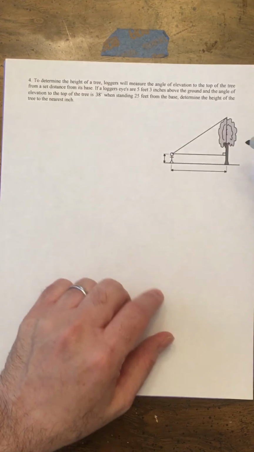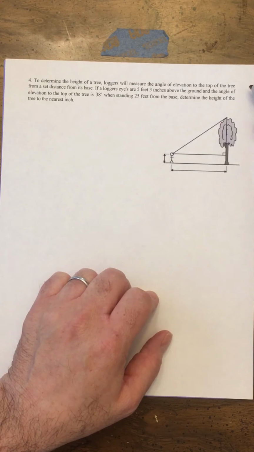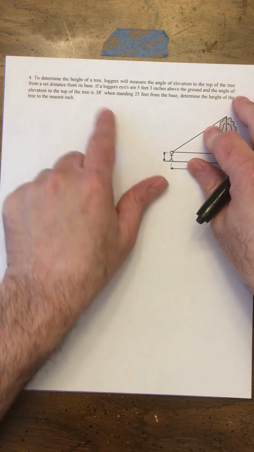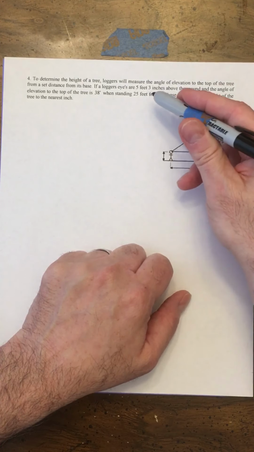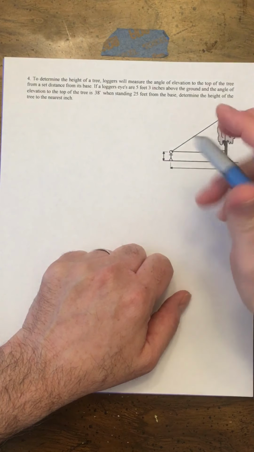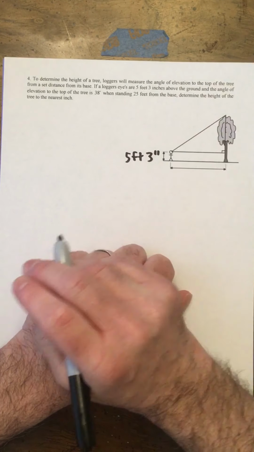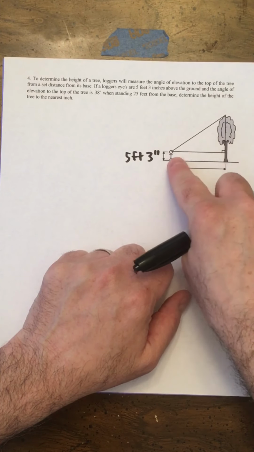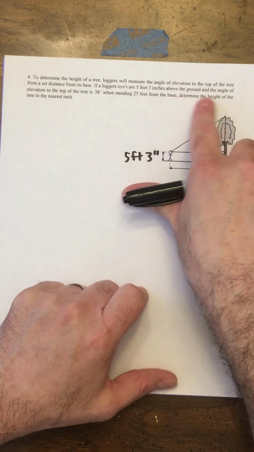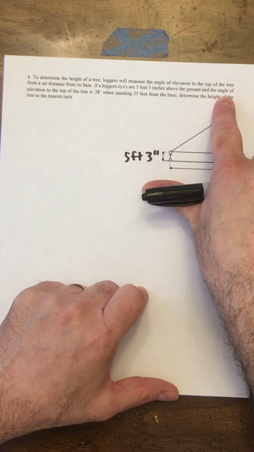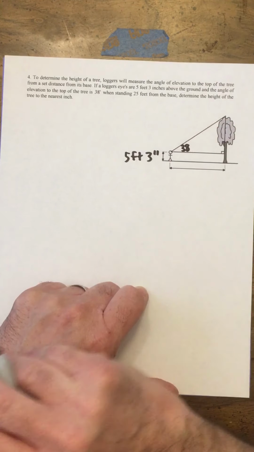To determine the height of a tree, loggers will measure the angle of elevation to the top of the tree from a set distance from its base. So the logger is standing here, he's looking at the top of the tree. Now here's the thing, the logger's eyes, for where he's looking at the top of the tree, are 5 feet 3 inches. That's how tall the logger's eye point of view is, right? So that's 5 feet 3 inches above the ground, and the angle of elevation to the top of the tree is 38 degrees. So there's a 38-degree angle of elevation.